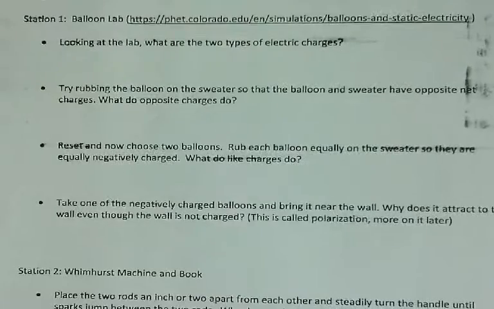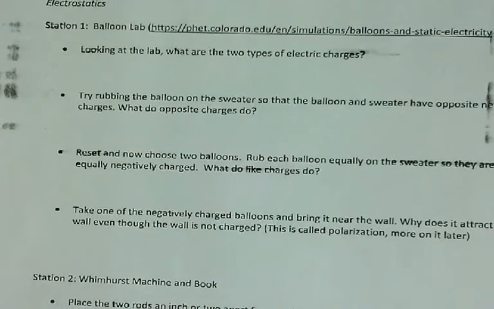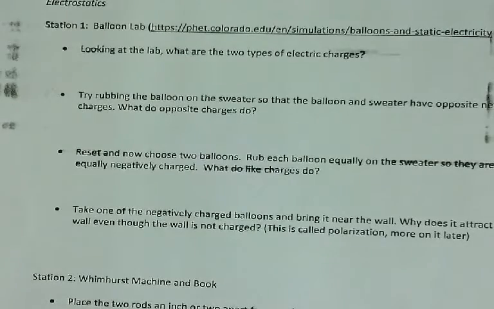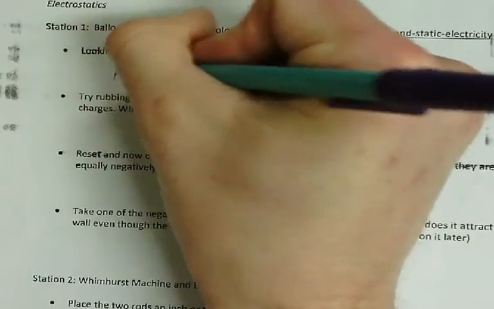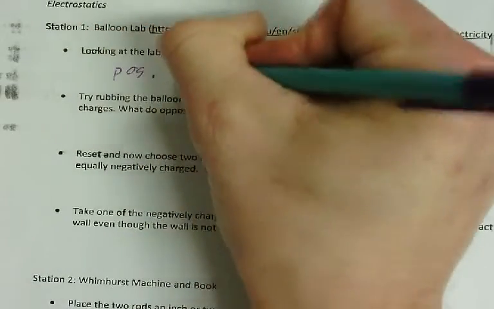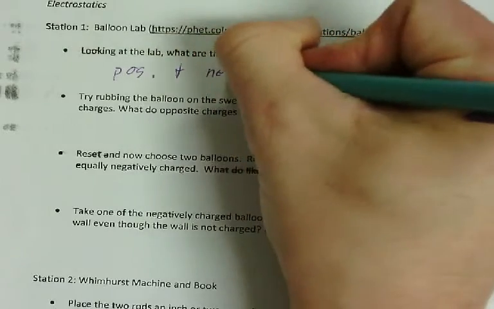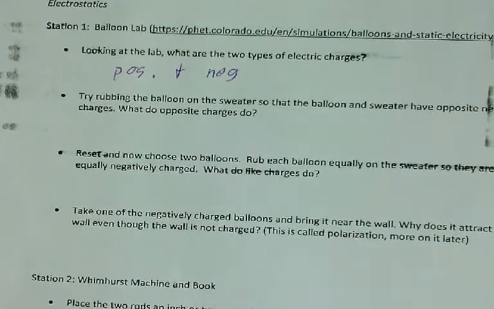What you got, Hayden? I'm just going to take a guess. Okay. Polarized? No, that's all right. Okay. Ryan? Two types of charges. Positive and negative. That's all right. Positive and negative.